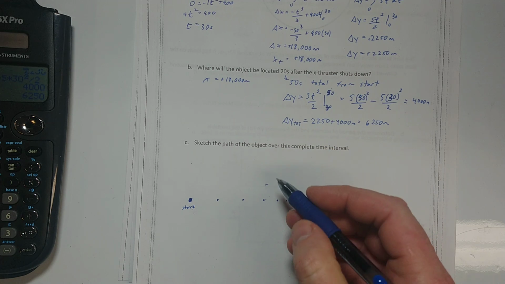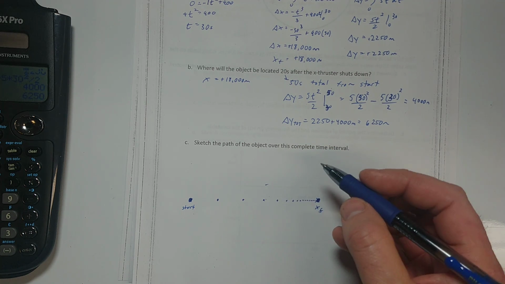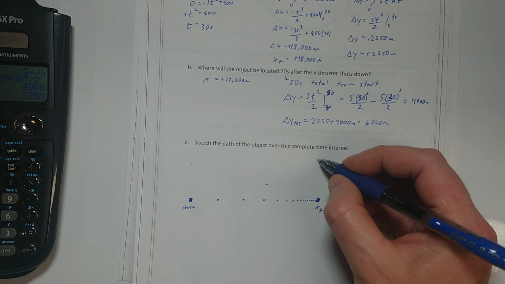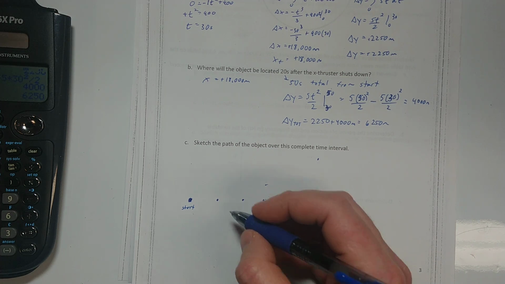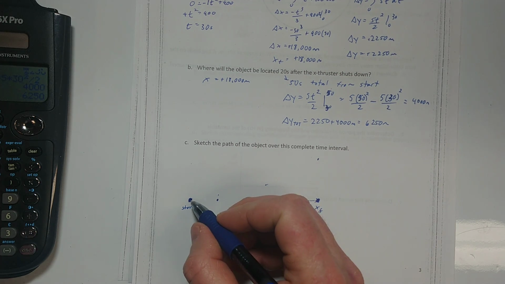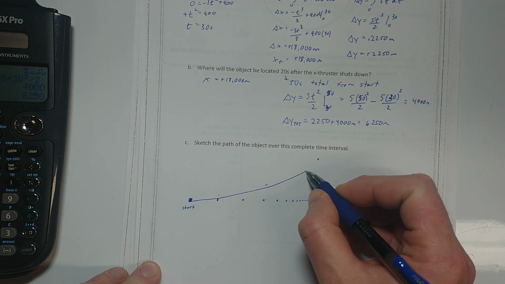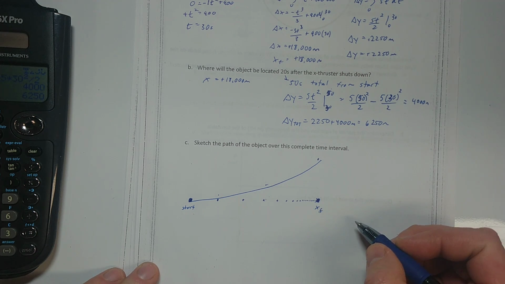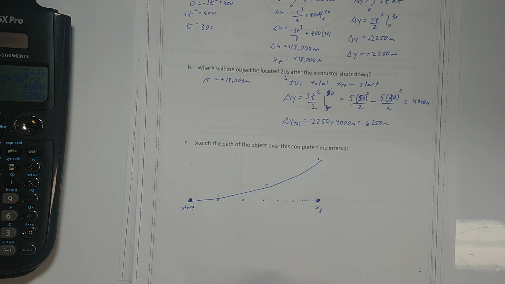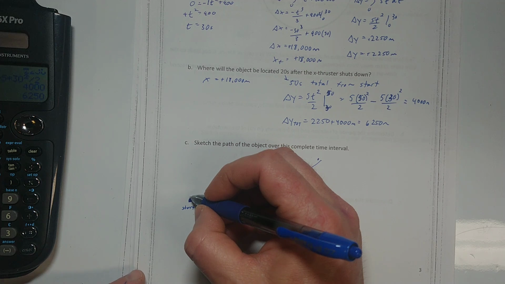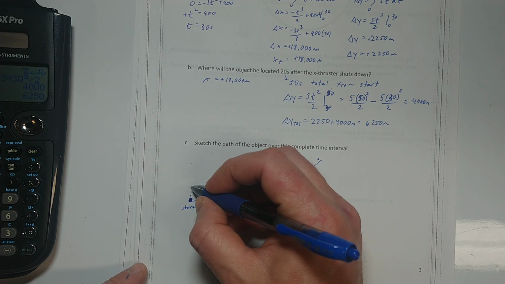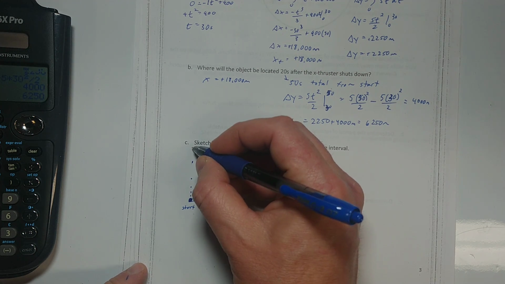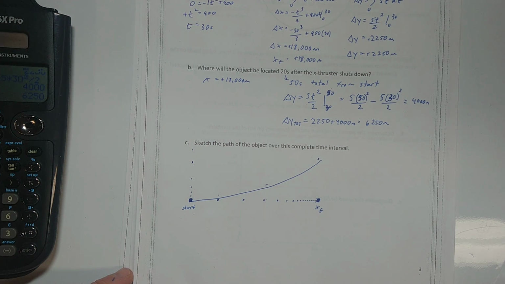So it's going to get out to here, and it's going to speed up. So the path is going to look kind of like this. Something like that. It's hard to figure out, because it's speeding up in the y direction. If I plot what's going on in the y direction, it's speeding up, getting farther apart.